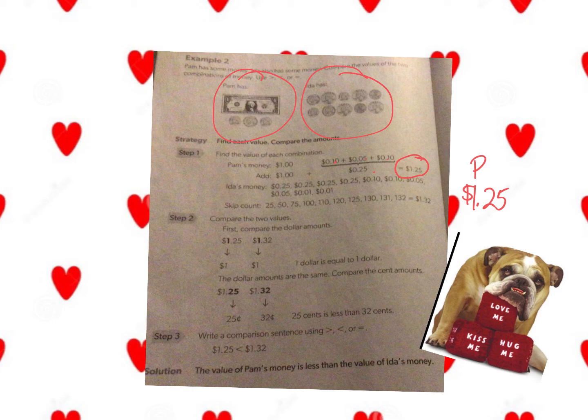Okay, now I'm going to count up Ida's money. She has 1, 2, 3, 4 quarters, and then she has 2 dimes, 2 nickels, and 2 pennies. So I would skip count. 25, 50, 75, $1. And I'd stop because I'm going to start counting by tens now. $1.10, $1.20, stop. Now I'm going to count by fives. $1.25, $1.30, stop. And I'd start counting by the last couple pennies. $1.31 and $1.32 to give me that Ida has $1.32.